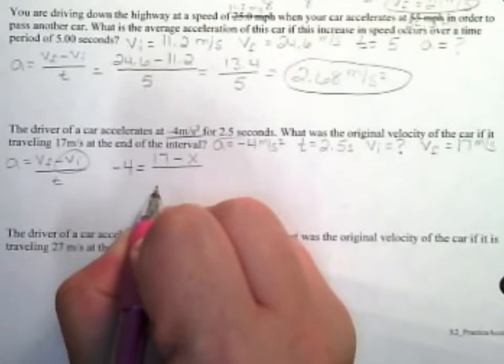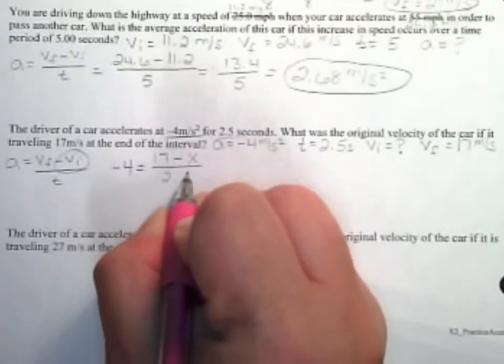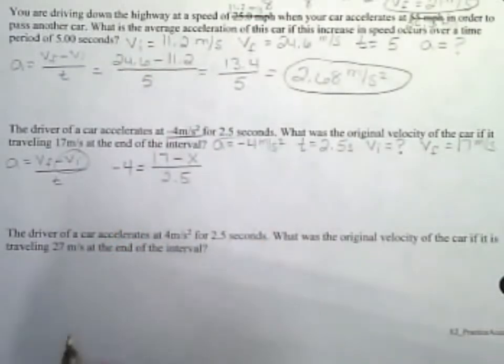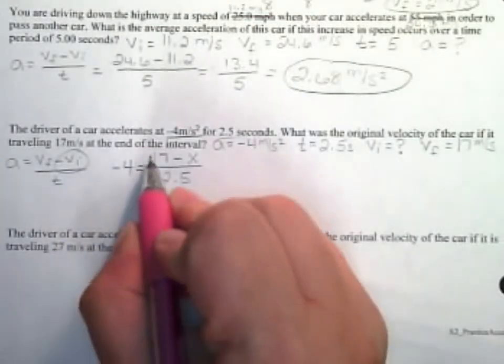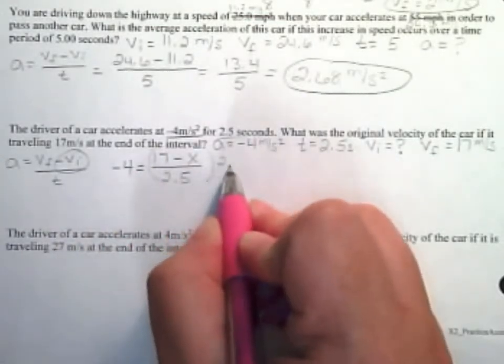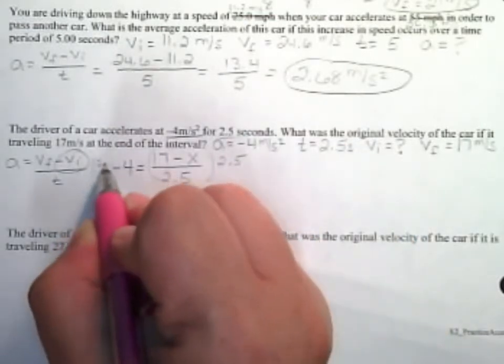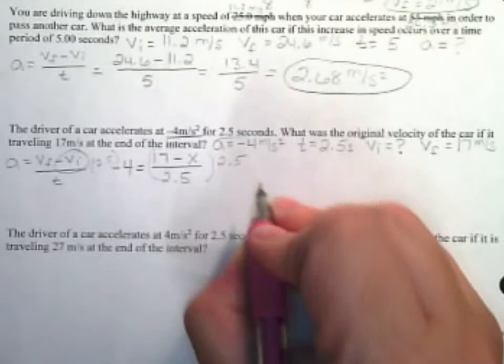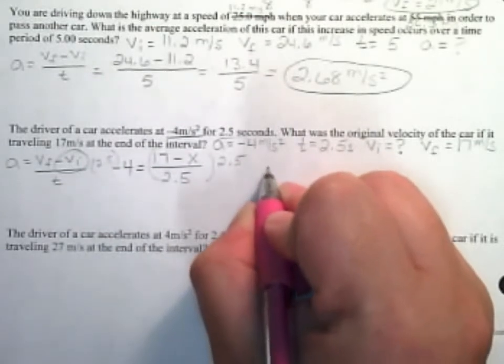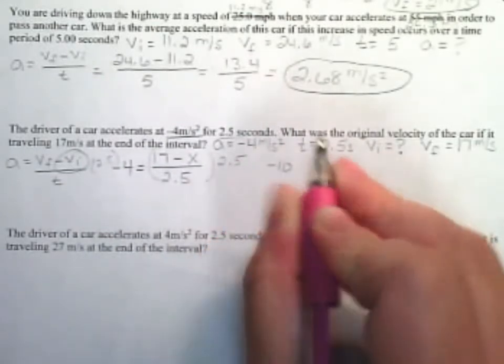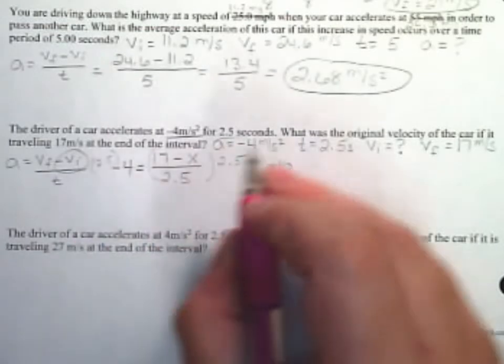And then our time was 2.5. Okay, so we have another algebra problem. We're going to multiply both sides by 2.5 because we are dividing here. We want to get rid of it. So that gives us -10 because we multiplied a positive with a negative, so that's going to be a negative answer.